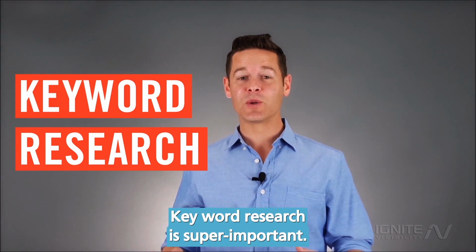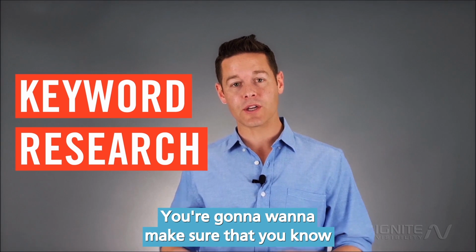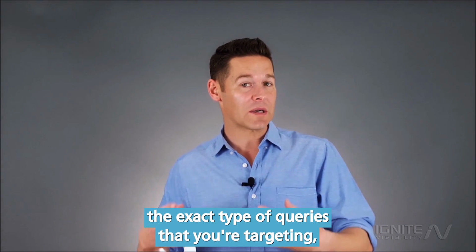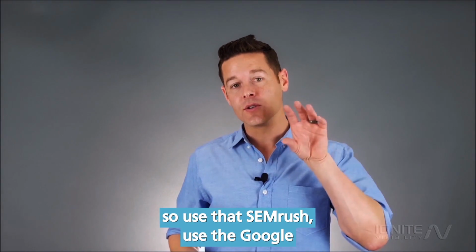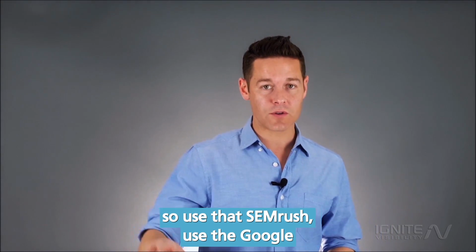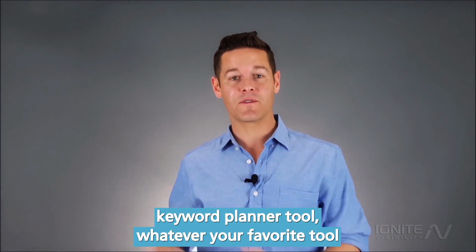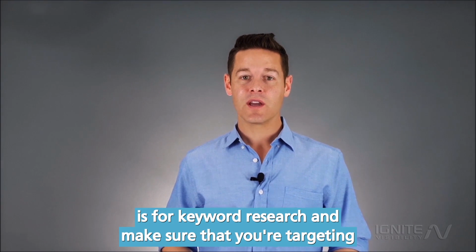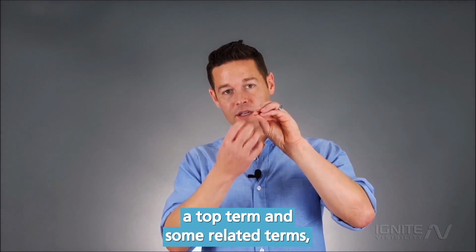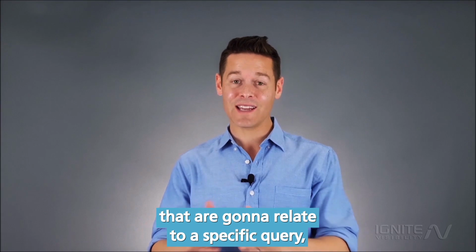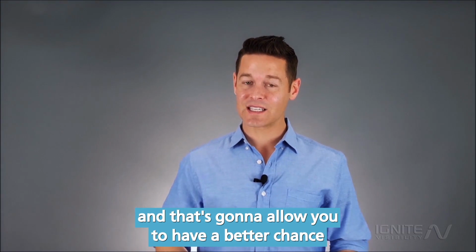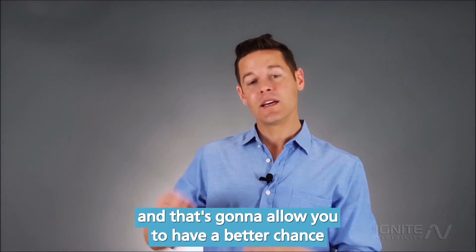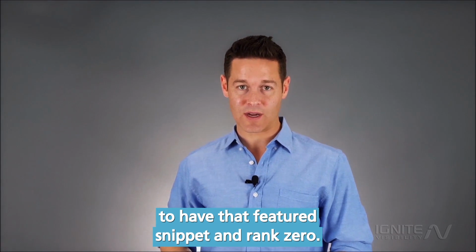Keyword research is super important. You're going to want to make sure that you know the exact type of queries that you're targeting. So use SEMrush, use the Google Keyword Planner tool, whatever your favorite tool is for keyword research, and make sure that you're targeting a top term and some related terms that are going to relate to a specific query, and that's going to allow you to have a better chance to have that featured snippet in rank 0.